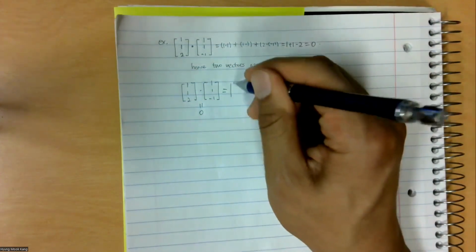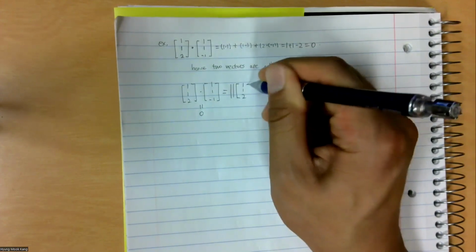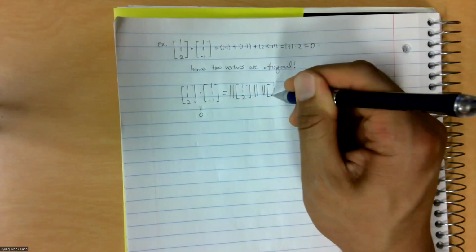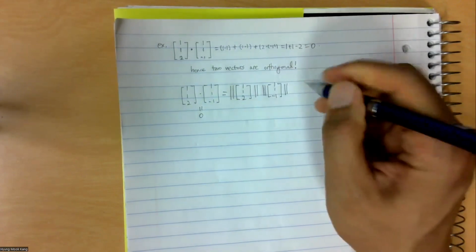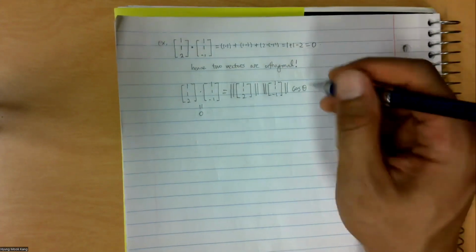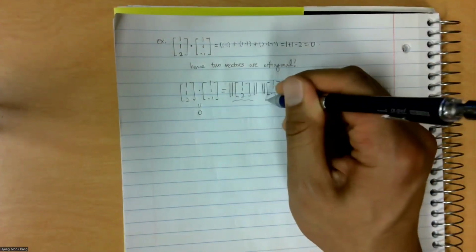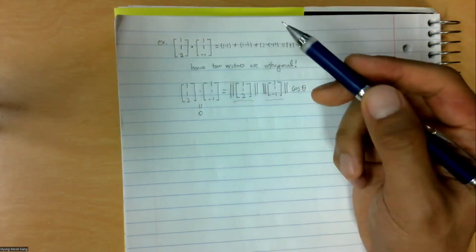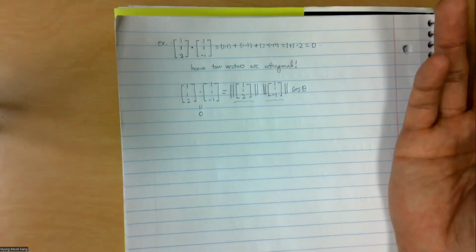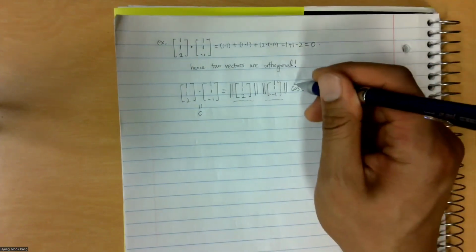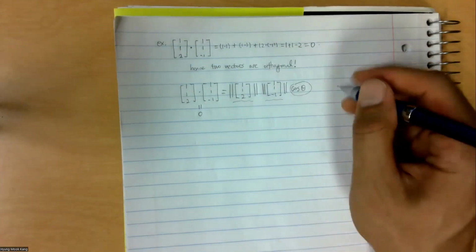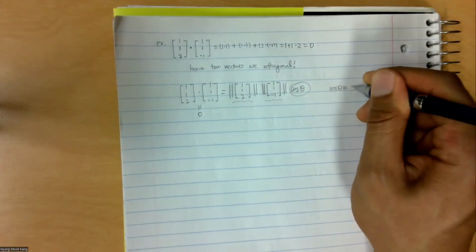This can also be written as the length of 1, 1, 2, which we wouldn't care about, times the length of 1, 1, -1, which we wouldn't care about either, times cos theta. These are positive lengths, since the vectors are not zero vectors, so they obviously have length. We know that this cos theta should be zero because the left-hand side is zero. So cos theta equals zero.